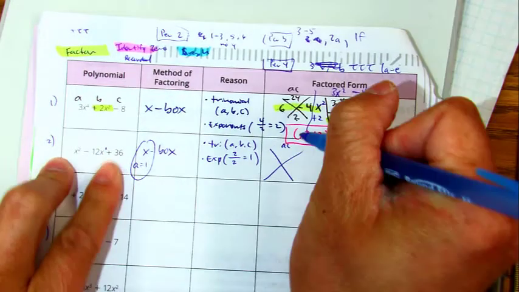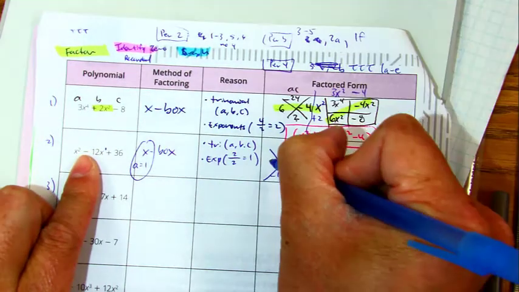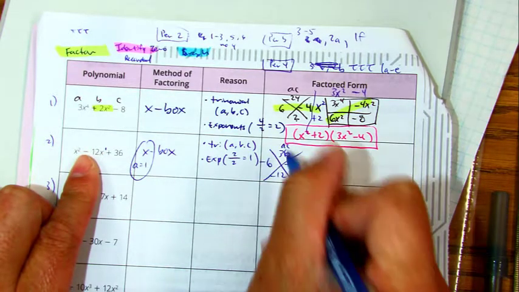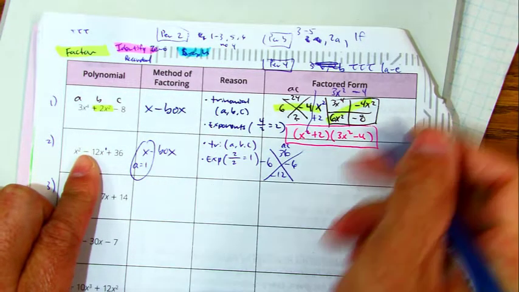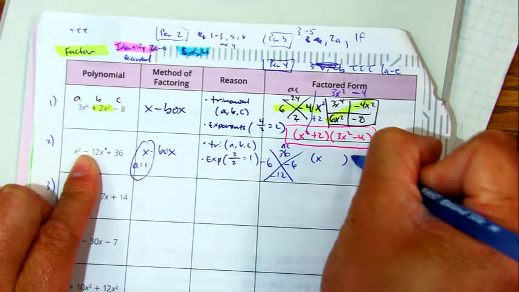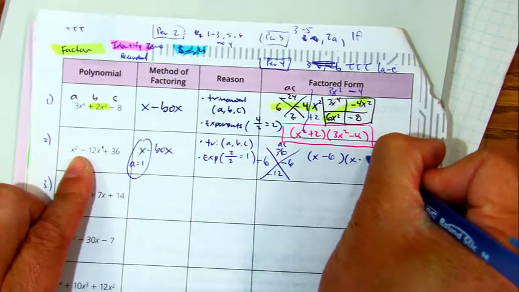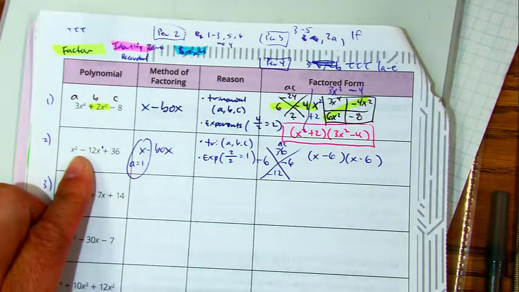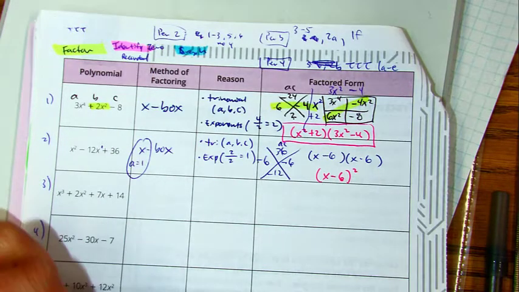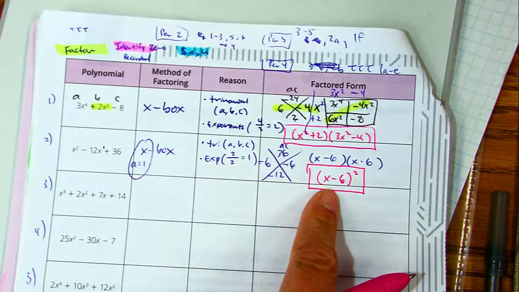A times C is 36. B value is negative 12. My two numbers are negative 6 and negative 6, which multiply to be positive 36 and add to be negative 12. So in my parentheses, I will have my negative 6's there. Class, how many x minus 6's do I have? 2 of them. So you write x minus 6 squared. And this would be your answer. Raise your hand if you got this as your answer. Good.